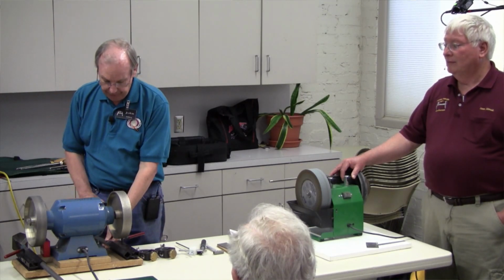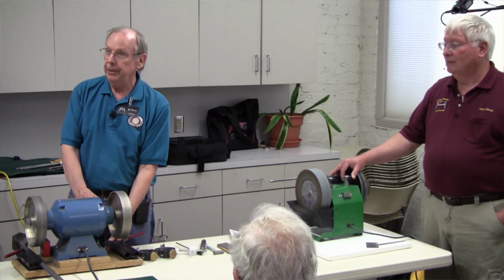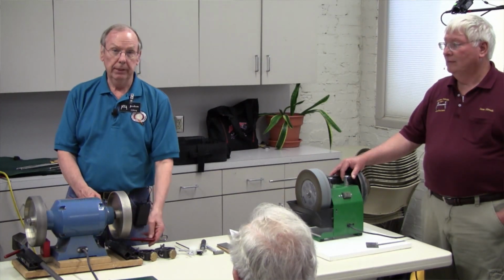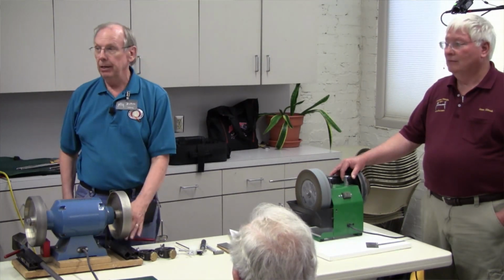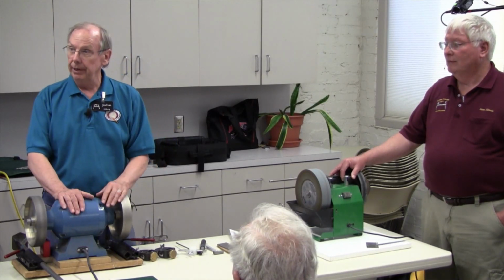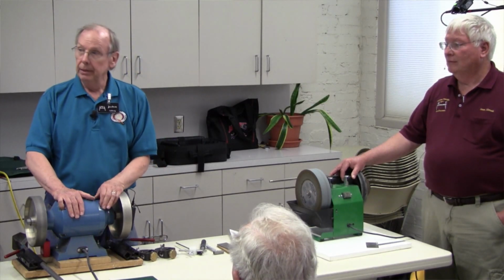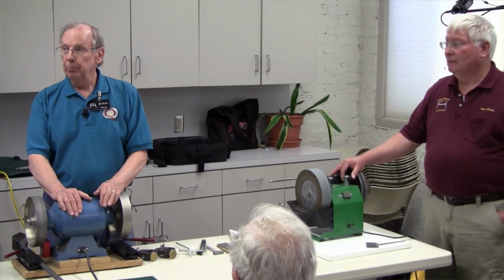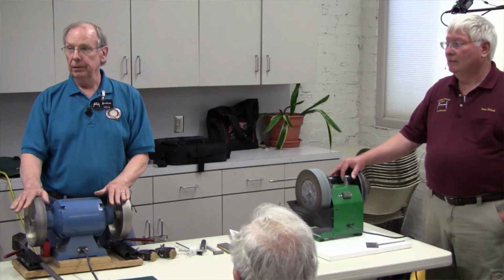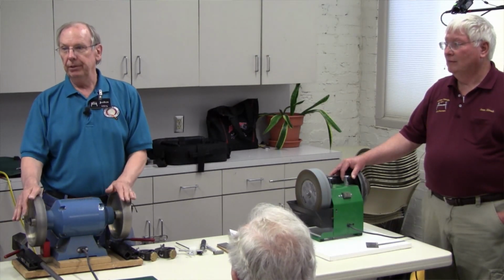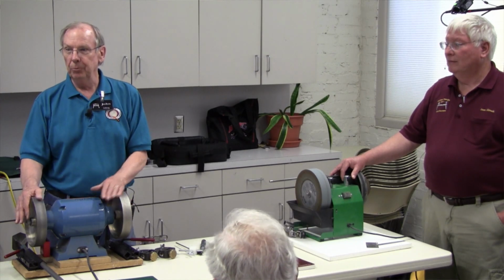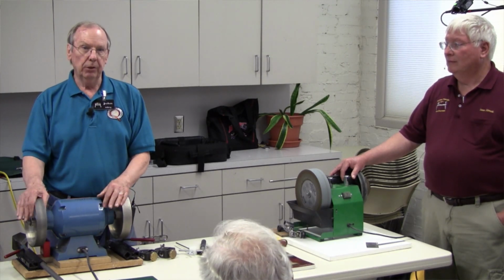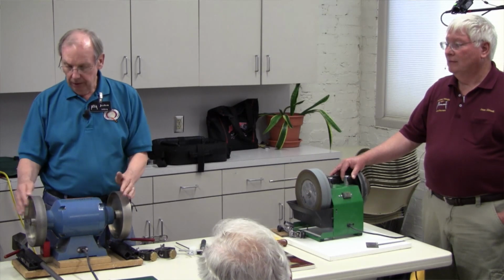But an 8-inch grinder with aluminum oxide wheels is relatively inexpensive. As Neil said, right now they're $99 at Woodcraft. And make sure you get white or blue wheels, not the standard gray wheels that come at Home Depot or somebody like that. You want a good aluminum oxide wheel.